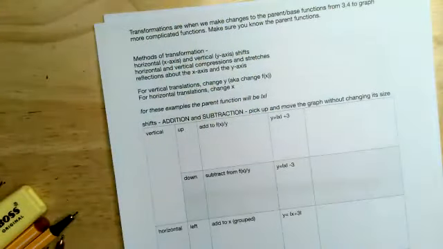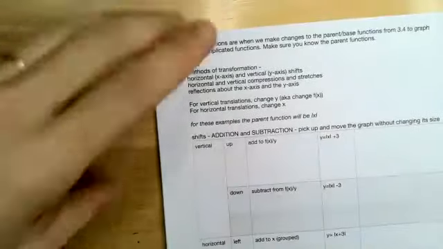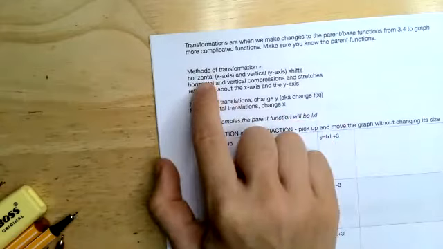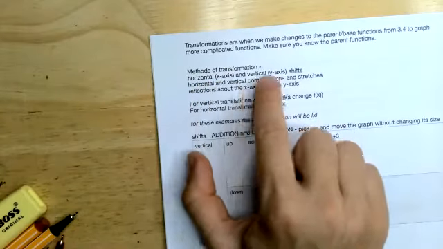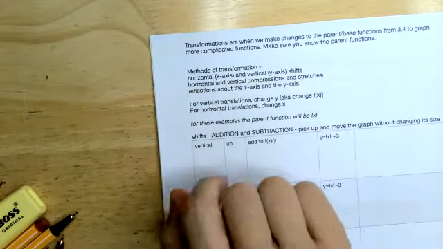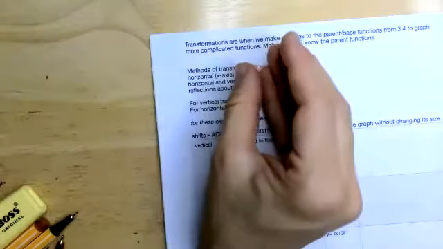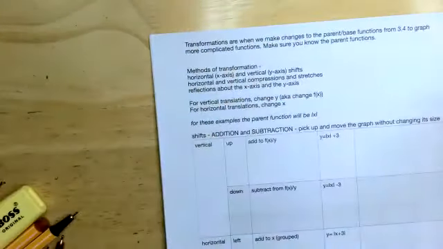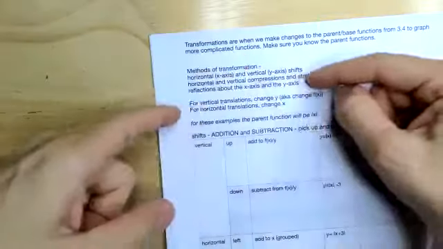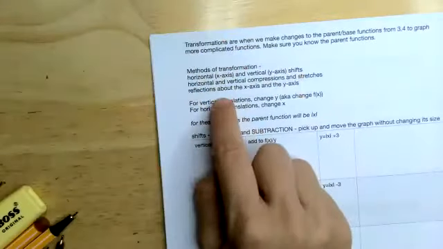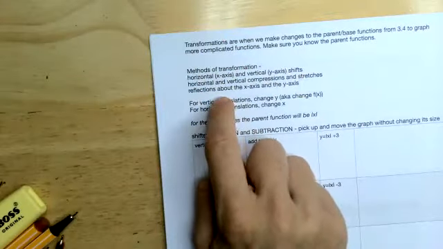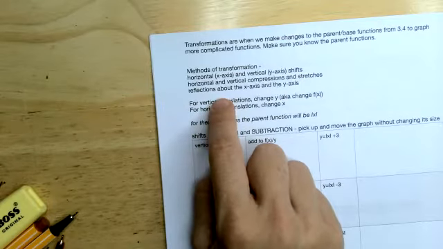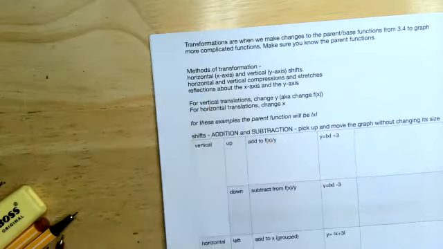Right? Okay. So the methods of transformations are horizontal X-axis shifts, vertical Y-axis shifts, compressions when you make something smaller, stretches when you make something wider, either on the X-axis or on the Y-axis, or you can reflect on the X-axis or you can reflect on the Y-axis. Okay. Vertical translations.